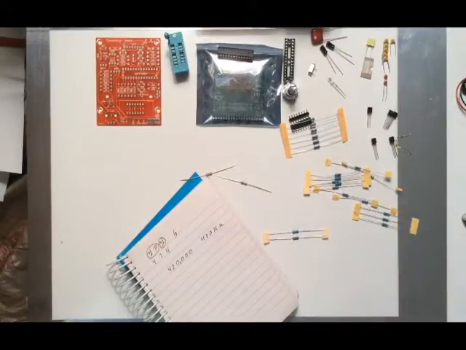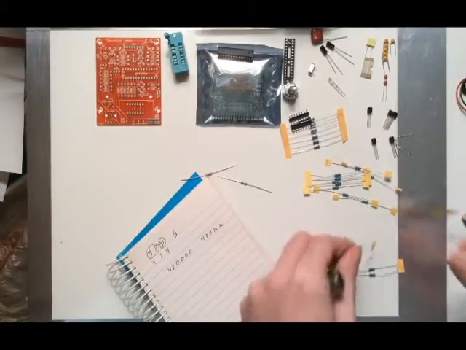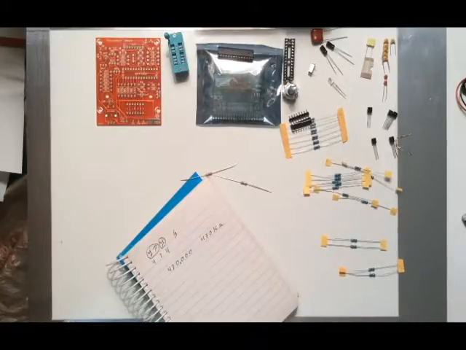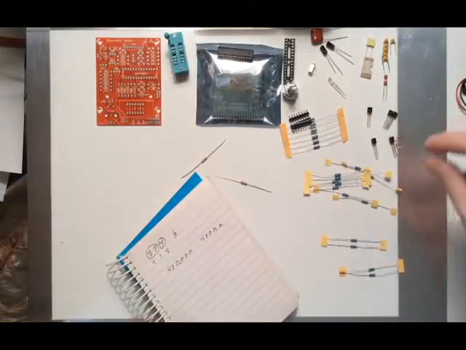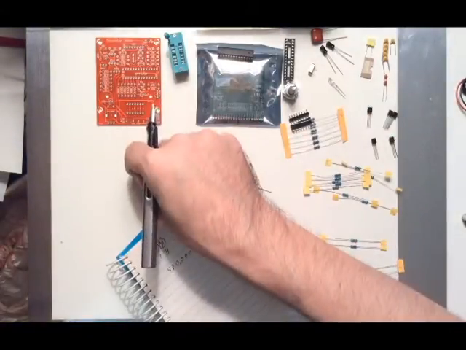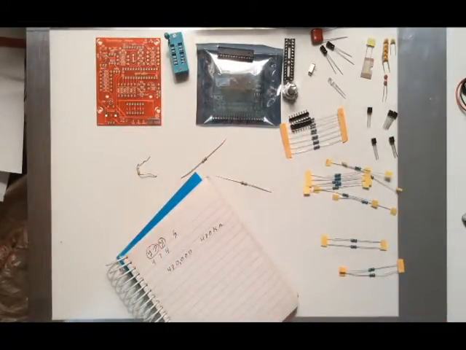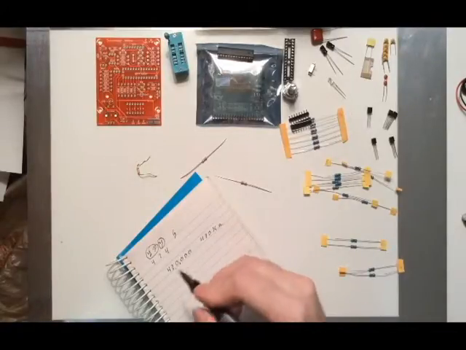Now, in the case of these precision resistors with the 5 color bands, let me pick a good one here. Actually, we'll pick this one here, because it's the exact same value as my example here, but it's got 5 color bands instead.